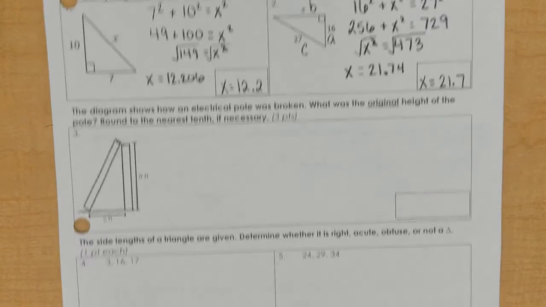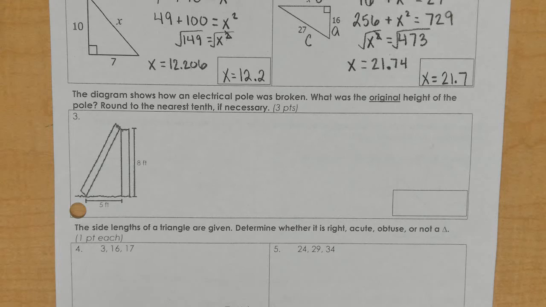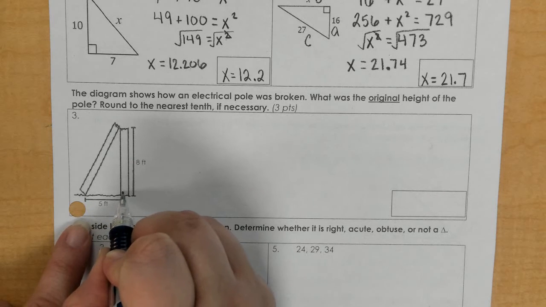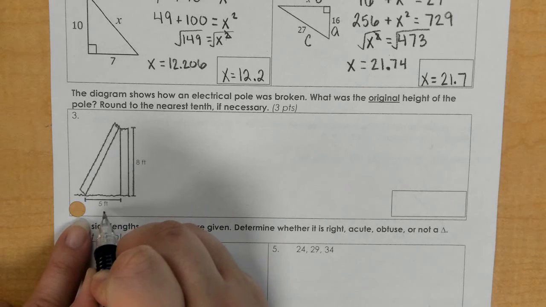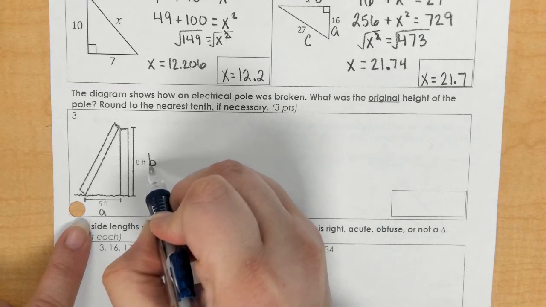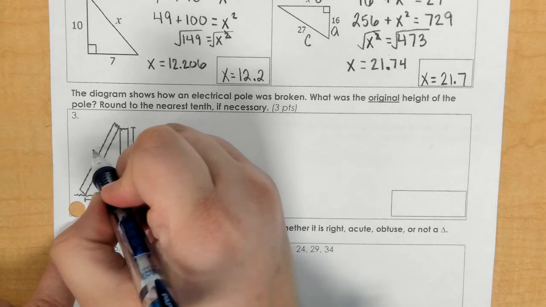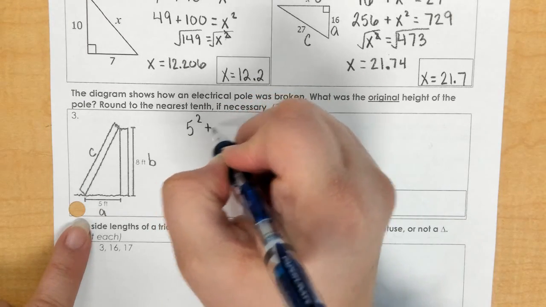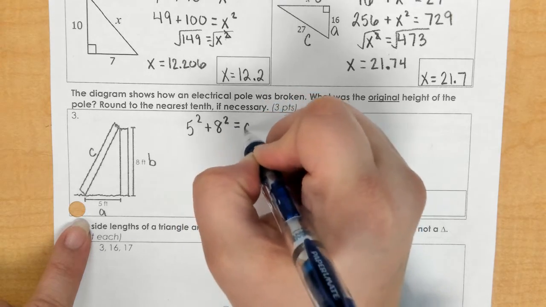For number 3, the diagram shows how an electric pole was broken. What was the original height of this electric pole? Round to the nearest tenth if necessary. So for this one, from the ground, from the original electric pole to where it broke off is 5 feet. That's your A. The height that remains standing is your B. And you're finding C, the part that broke. So 5 squared plus 8 squared equals C squared.